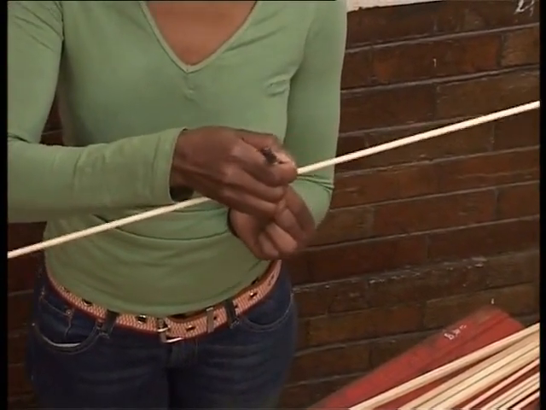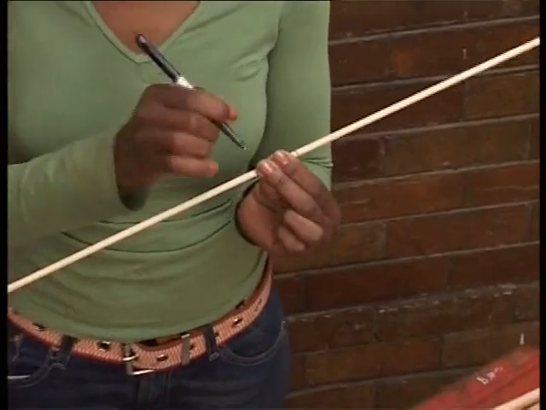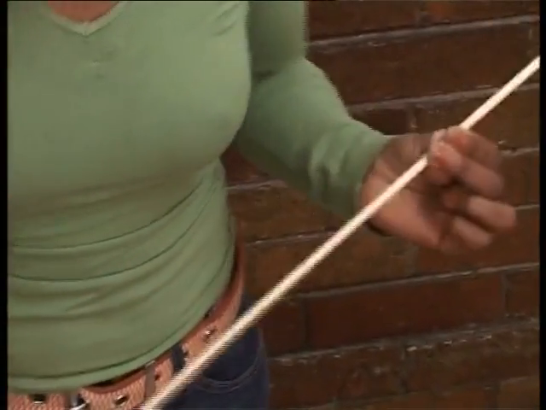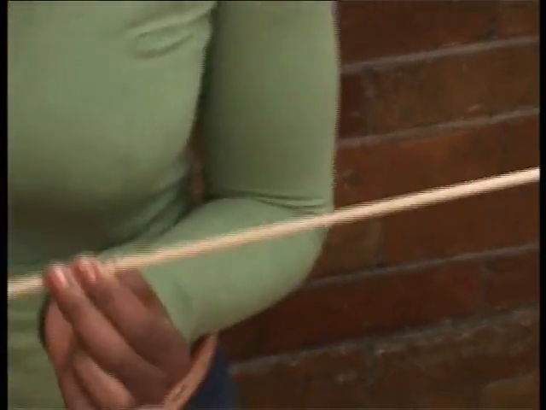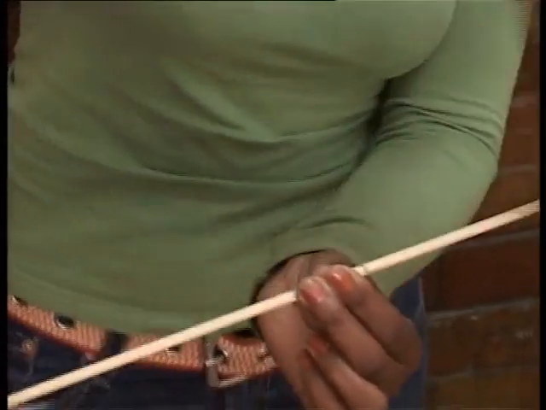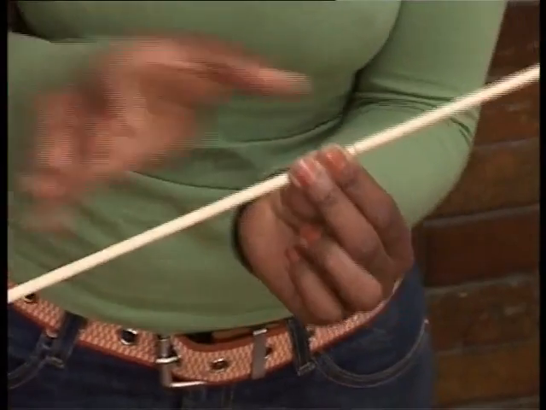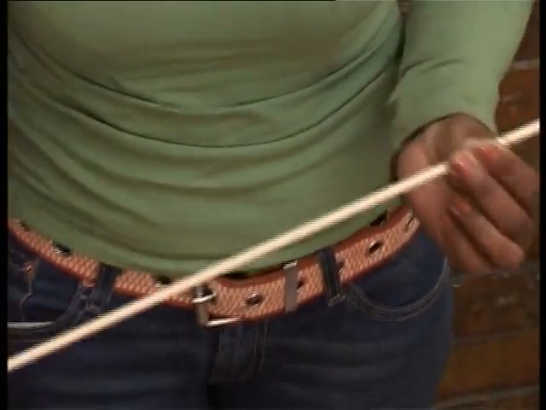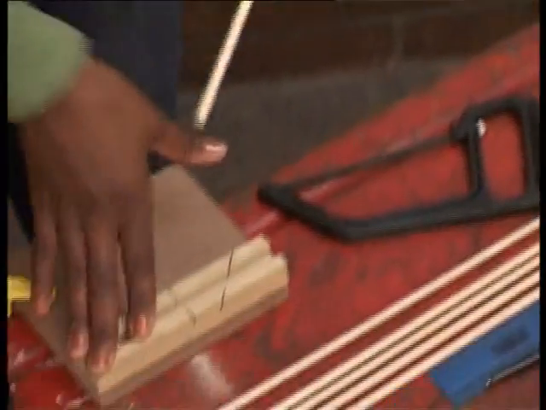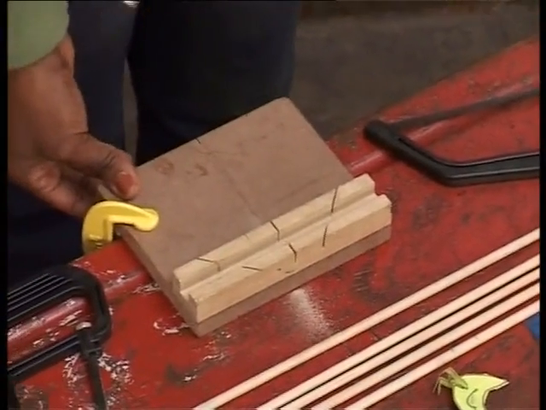What I'm doing now, I am measuring and marking. Then after that, I'm going to cut my patch because I don't need the whole stick. I only need this part from here to here. I'm going to put it on my cutting board, which is clamped on my desk so it doesn't move.